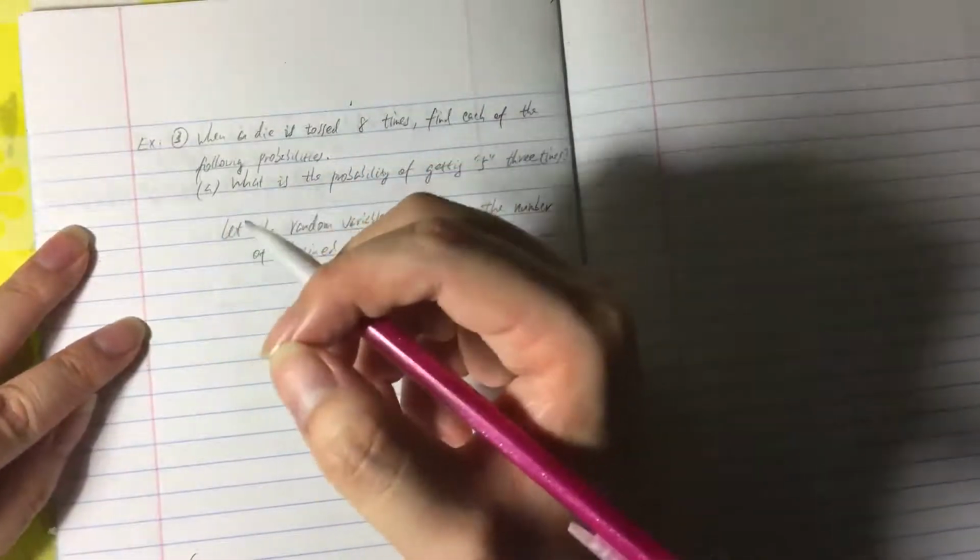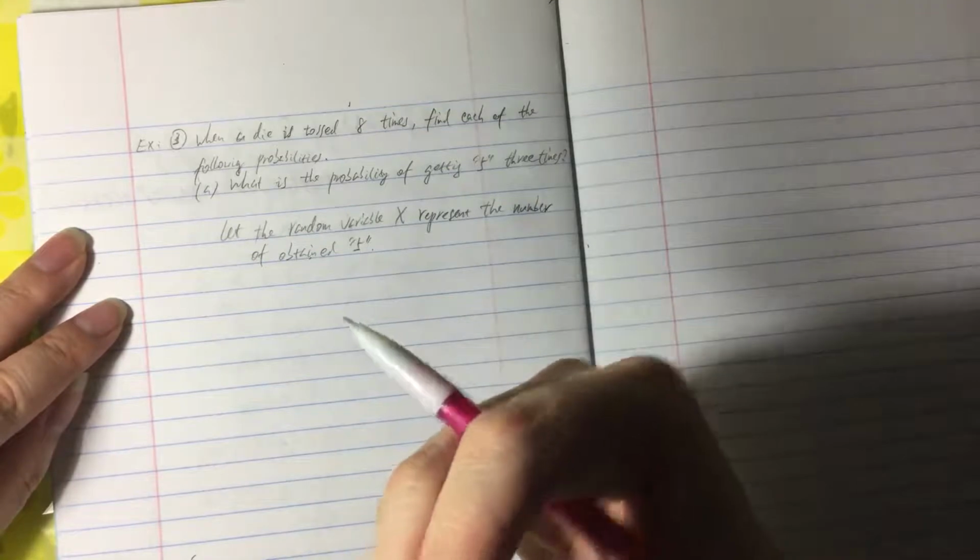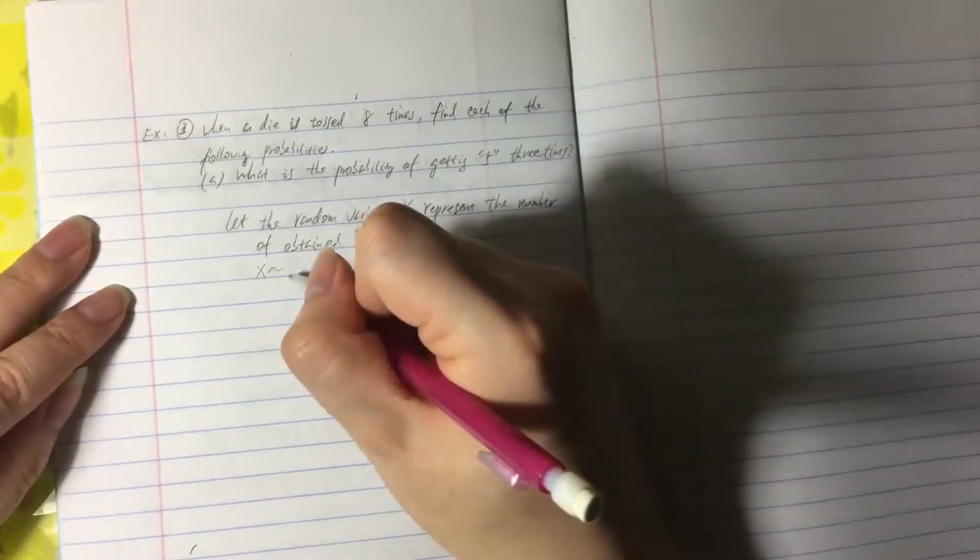Then X is a binomial distribution. We consider getting a 5 a success. Getting anything other than 5 is a failure. And we do the experiment 8 times. That means we have 8 trials. So this is a binomial distribution. Here X is a binomial distribution.